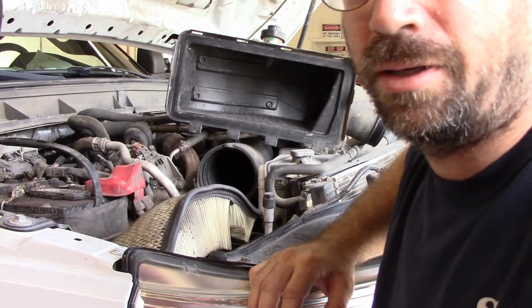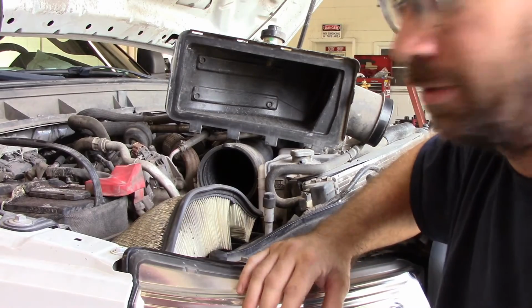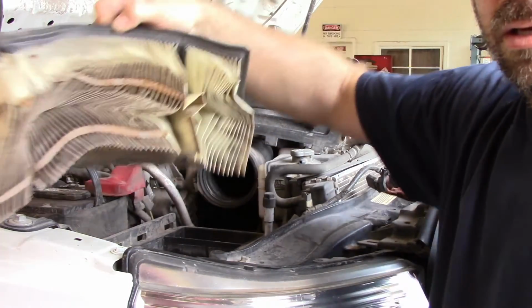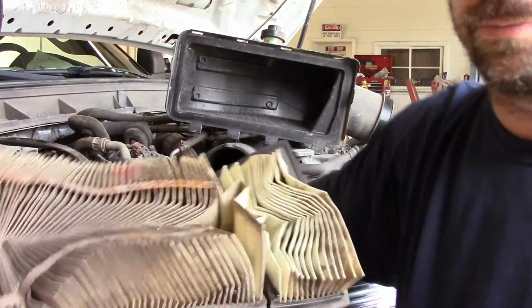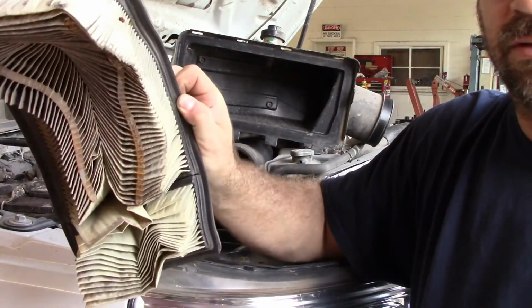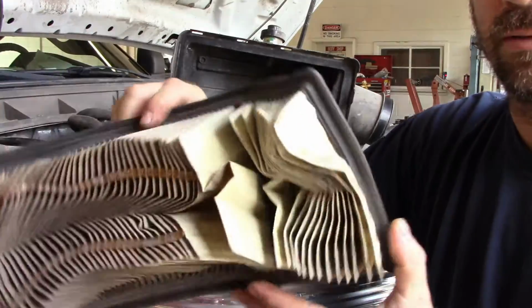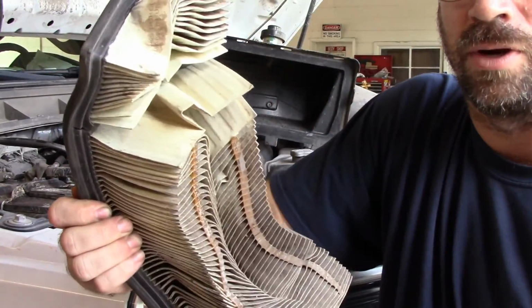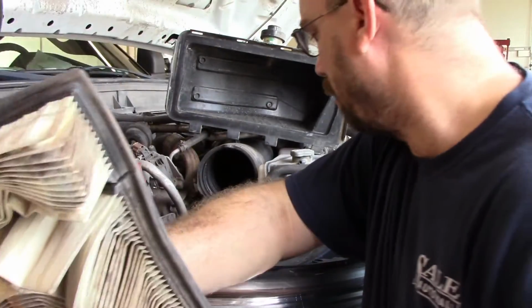It's just a crappy air filter. I mean, look at this thing. This is what you get when you use inferior filters. It gets a little water on it, driven in the rain, and it's just garbage.